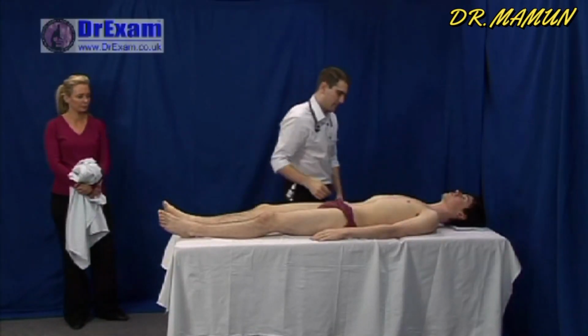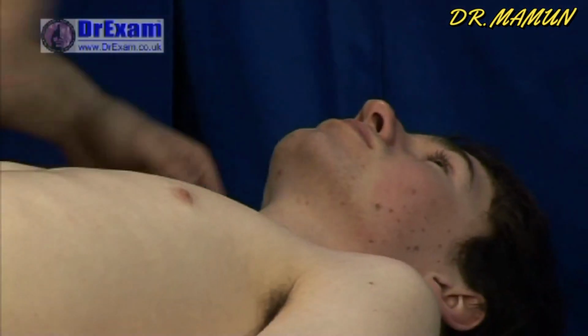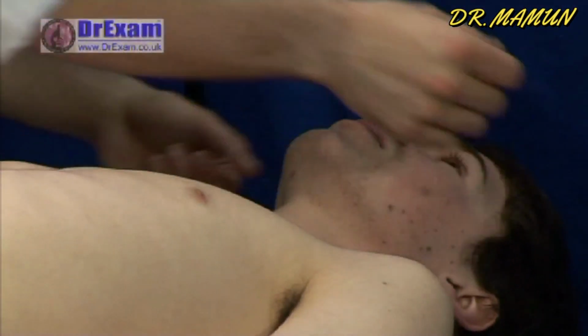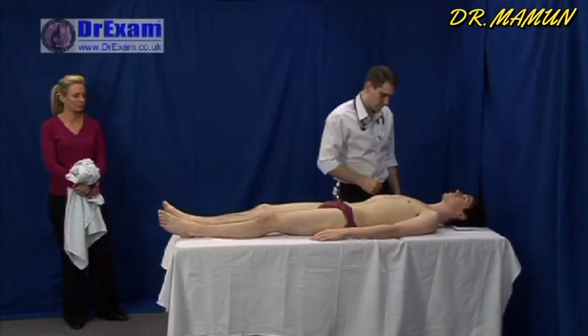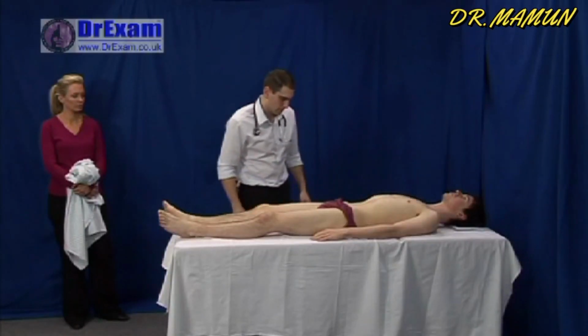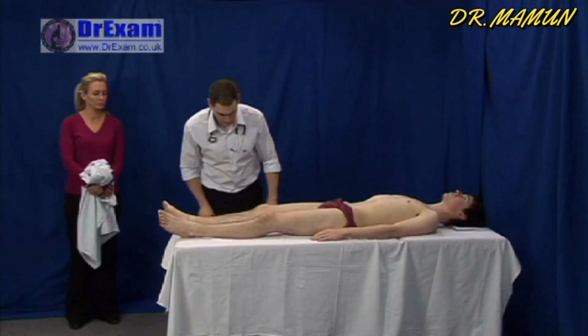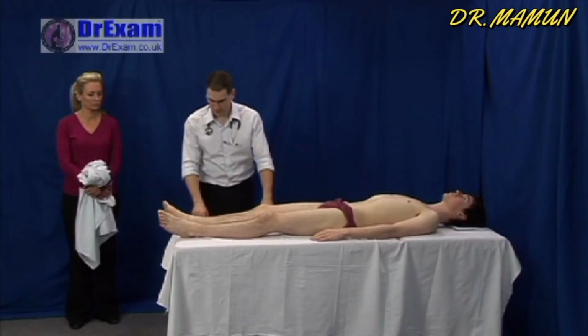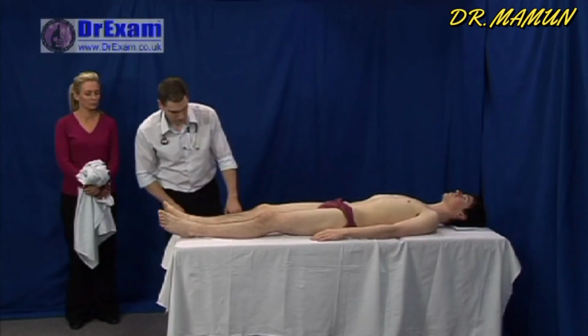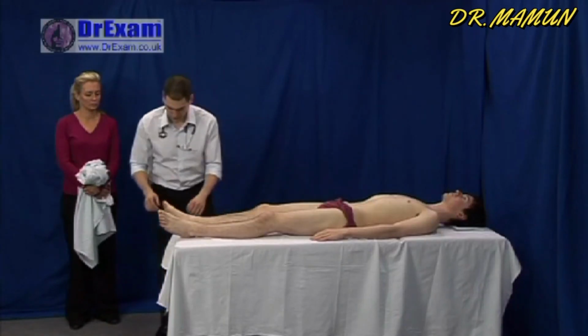Look at the face for any xanthelasma or corneal arcus. Look at the abdomen for any obvious pulsatile mass, and look at the legs for any discoloration or shiny skin. Also looking for decreased hair growth in the upper and lower limbs, and checking the nails for onycholysis.